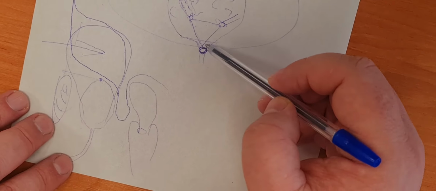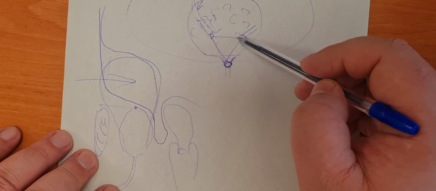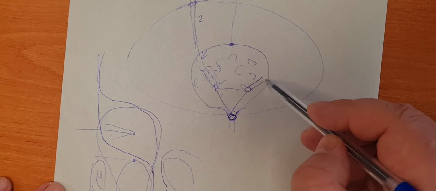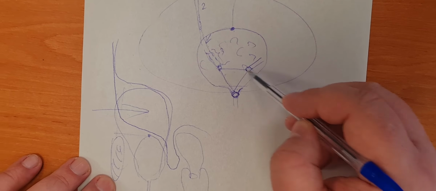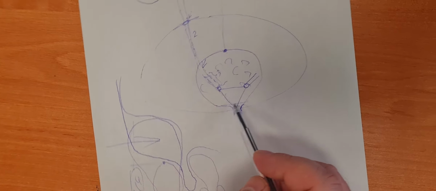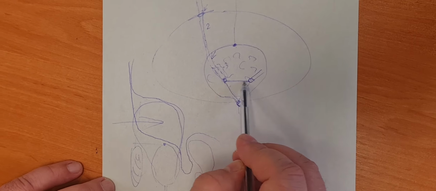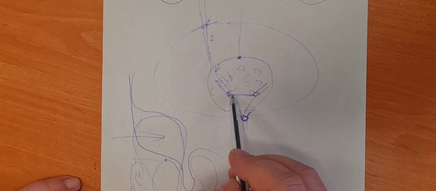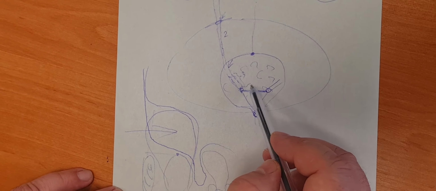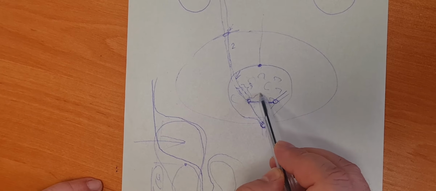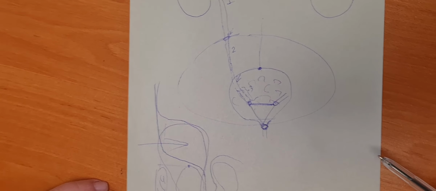This triangle, the apex of the triangle is in ostium urethrae internum, and the base of the triangle is in the place where the ureters open into the bladder, ostium ureteris here and here, and the fold between these openings of the ureters, here it is at the base of the triangle, that is plica interureterica, and the fossa behind this fold has the name fossa retroureterica.